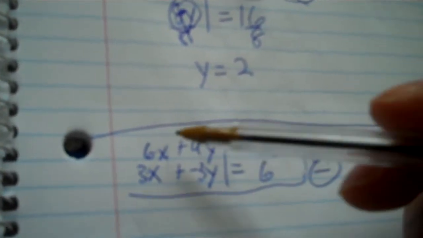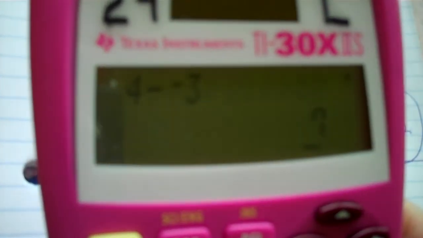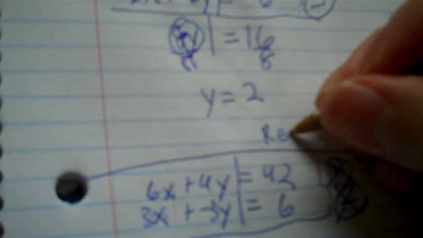Okay, try to minus them. 6 minus 3, that's 3. Okay. 4 minus negative 3, well, that's 7. So neither of them work at the beginning, so you do the rewrite. So look at these two.